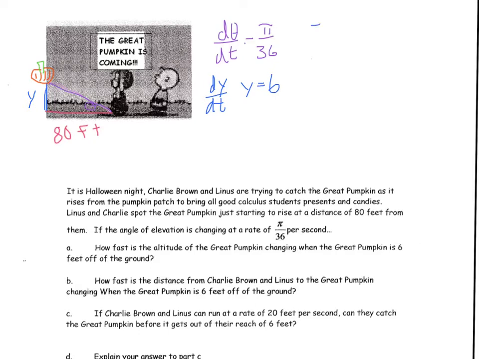So tan theta equals y over 80. We could also think about that as 1 over 80 times y. And so now I'm going to take the derivative of that equation to get secant squared theta d theta dt equals 1 over 80 dy dt. And since I am solving for dy dt, I'm going to multiply by 80 to the other side.